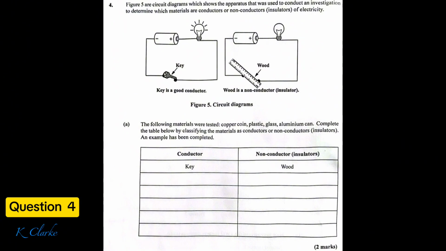Figure 5 are circuit diagrams which show the apparatus that was used to conduct an investigation to determine which materials are conductors or non-conductors, also known as insulators, of electricity. A. The following materials were tested: copper coin, plastic, glass, aluminum can. Complete the table below by classifying the materials as conductors or non-conductors. An example has been completed.